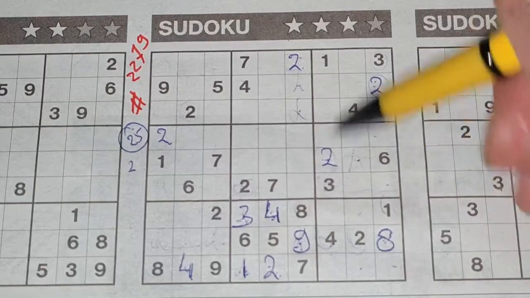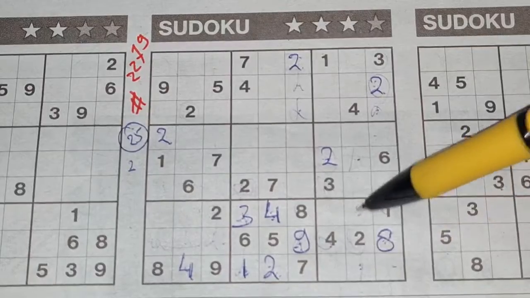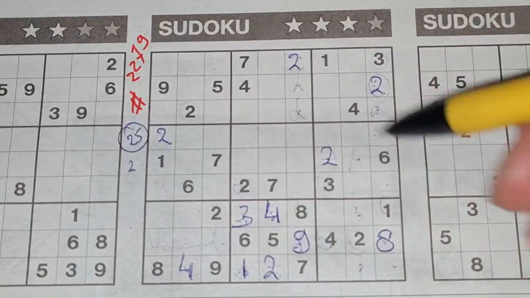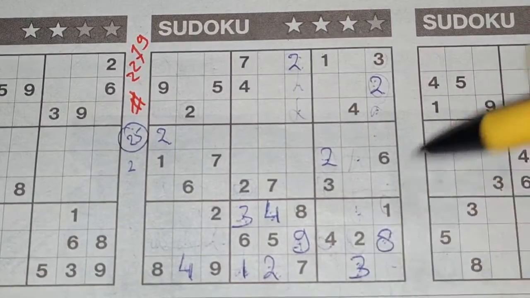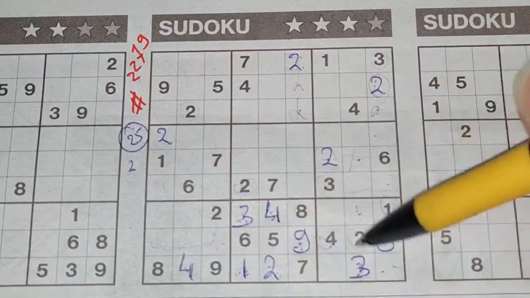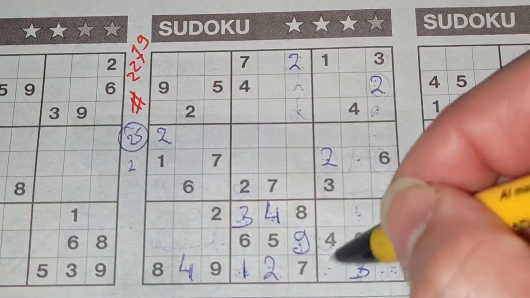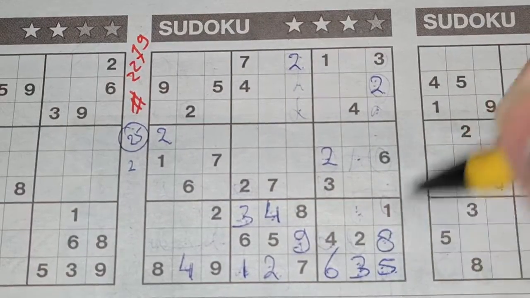3 in this column, 3 in that column. So the column between, the only 2 places for the 3 should be here or there. We see there 3, no 3 there. 3 should be there. 2 numbers left in this row. 1, 2, 3, 4. 5 is missing and the 6 is missing. We see here 6, no 6 there. 6 should be here and the 5 goes there.